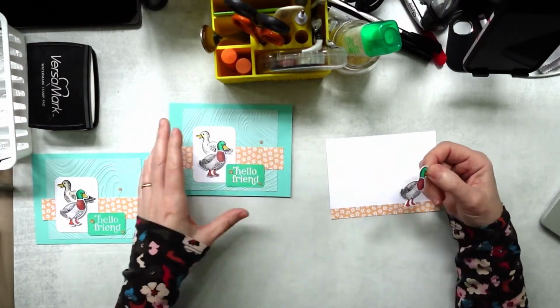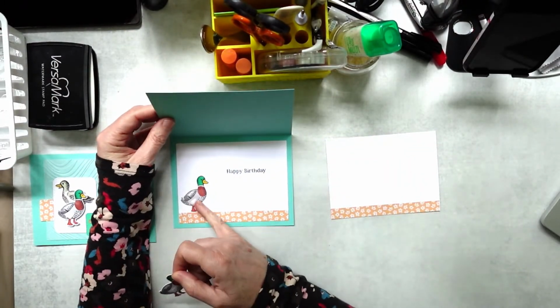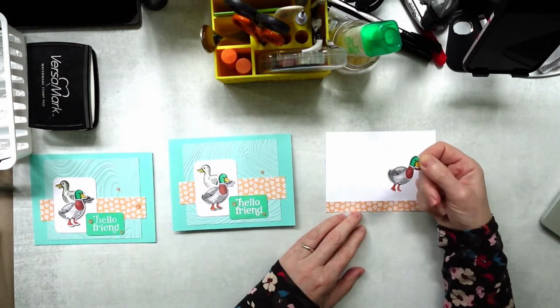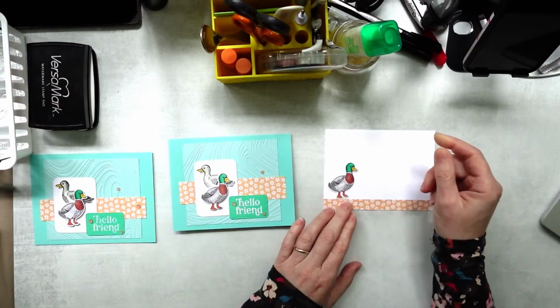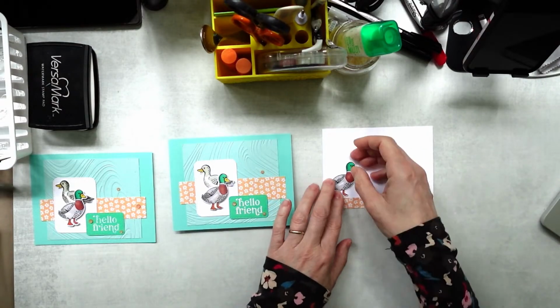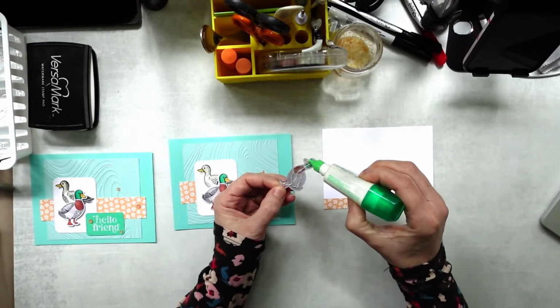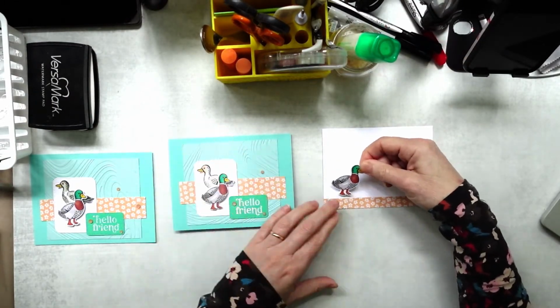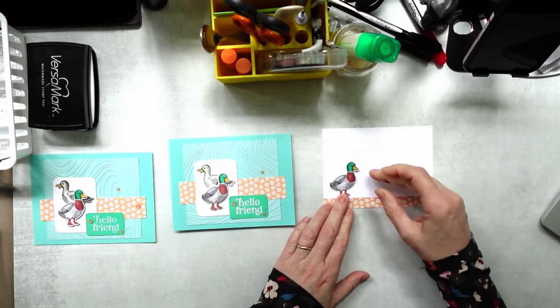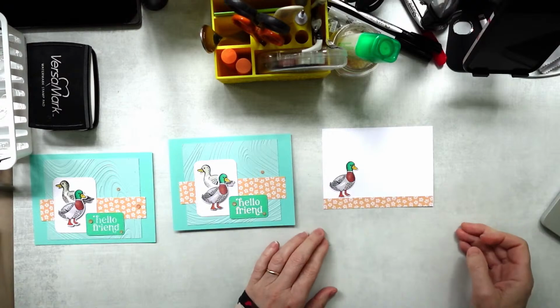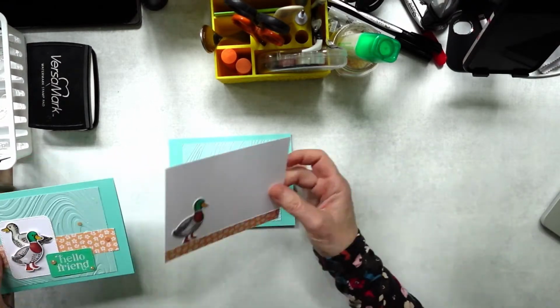And on my original card, I just stamped my deck and colored it, but I didn't want to have to color the same deck over again on camera. So I die cut one. I colored and die cut one before I came on here. So I'm just going to glue this little guy down into here on the bottom. And that way you have just a little bit of fun on the inside, right?